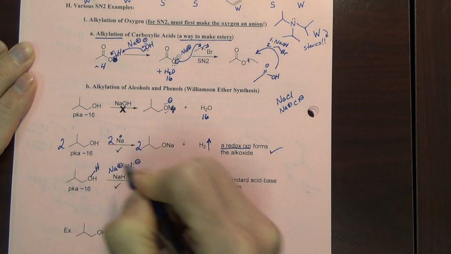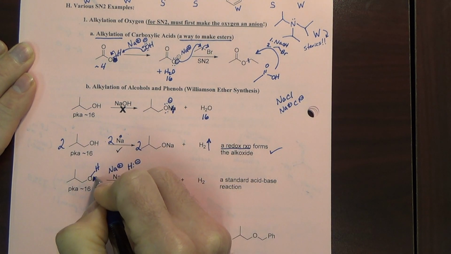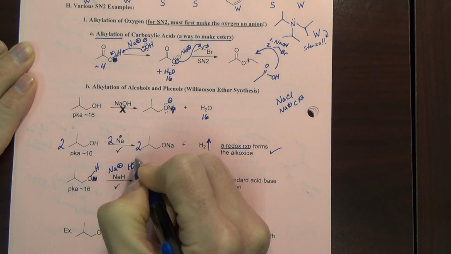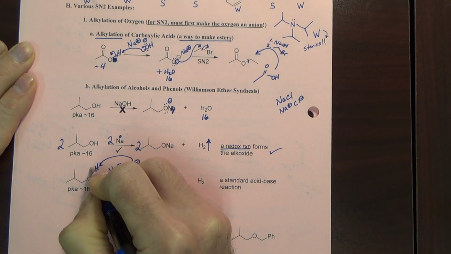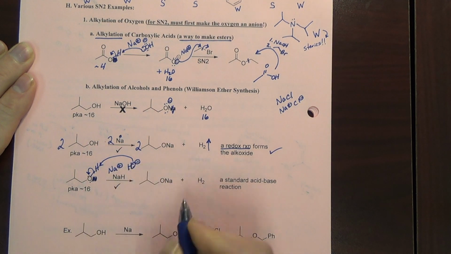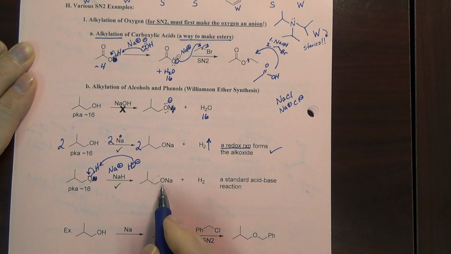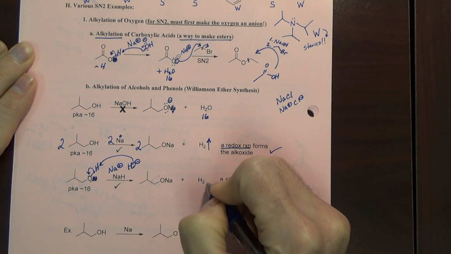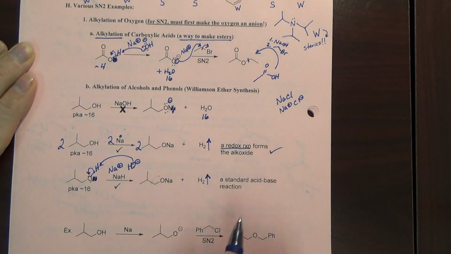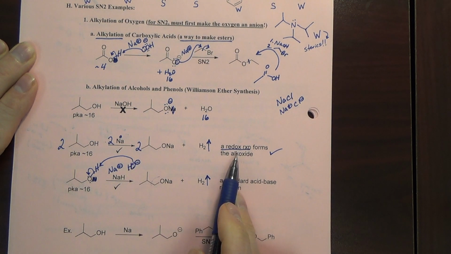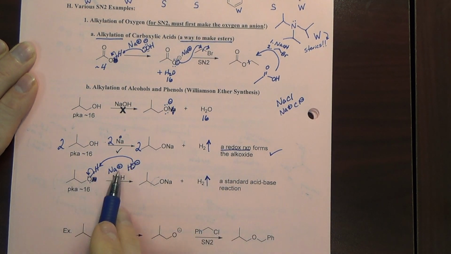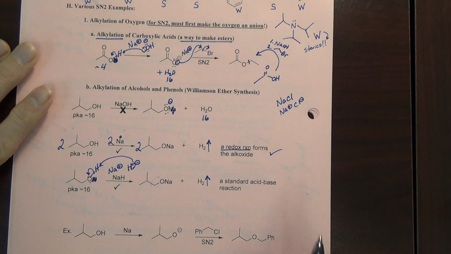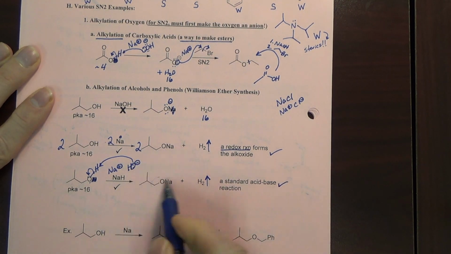Here we can do a standard acid-base reaction. Let's draw the H bond out. These electrons take the H, these stay behind to become the third lone pair. Make the oxygen anion, the sodium cation can sit with that, and we generate what right here? Hydrogen gas. Similar as above, but again, above was a redox reaction. This is more of a standard acid-base mechanism. Two different ways, though, to generate alkoxides.